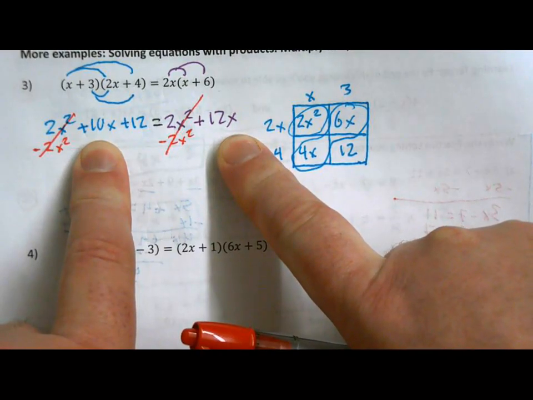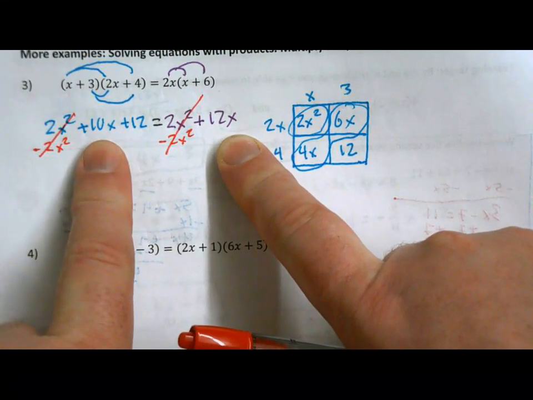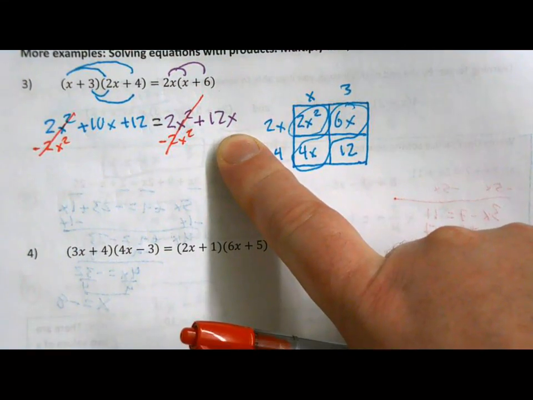Can I get everybody's attention up here for a moment? I know some of you are working ahead, but I want to show you something kind of important, please. I think a lot of you chose to get rid of the 10x. How many chose to get rid of the 10x? Okay, can I get you to just pause and watch for a second?